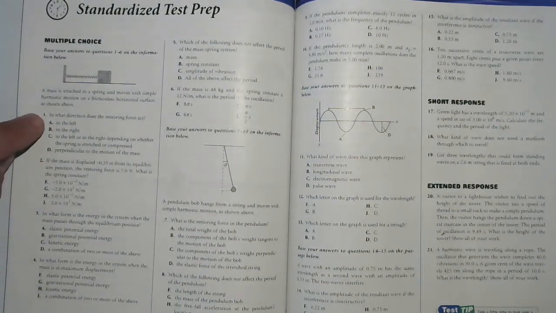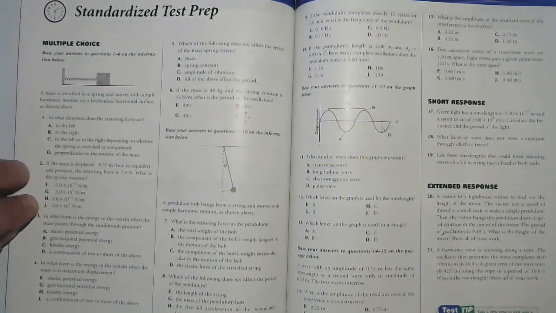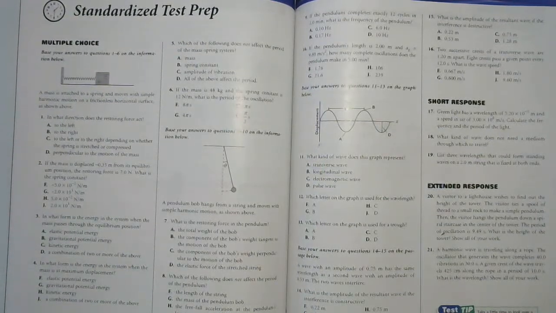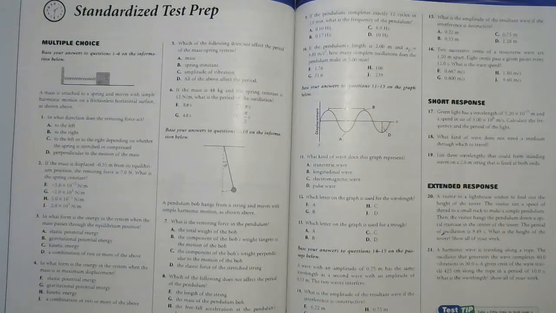I want you to notice that they have A, B, C, D, and then they skip E and go F, G, H, J. This was a trick that the state standardized test used a few years ago to keep people from putting the wrong answer down, but it certainly didn't stop you guys. I suspect it's because the choice F is actually elastic potential energy, and that's the correct answer for number four.